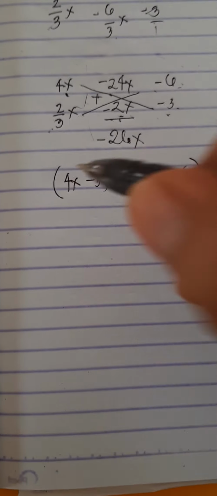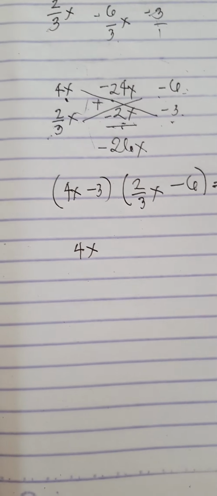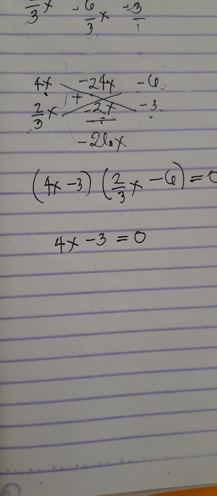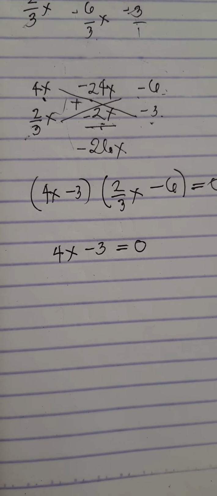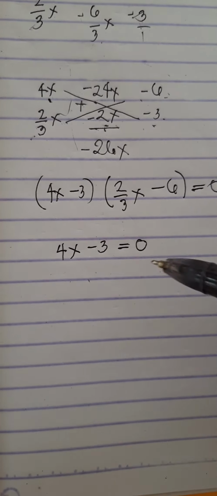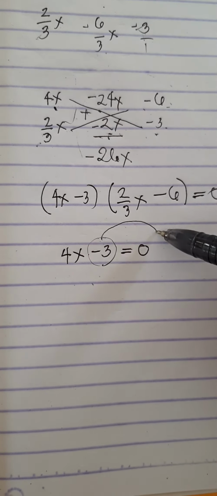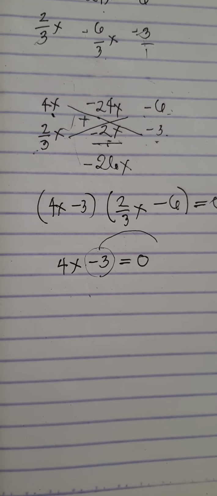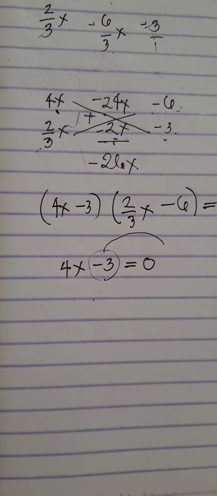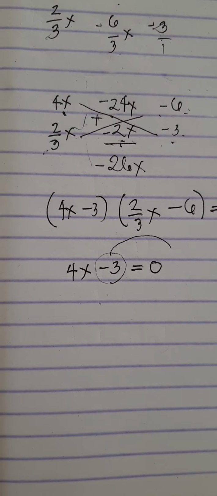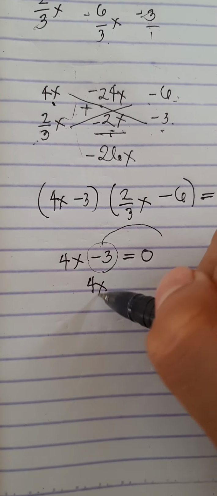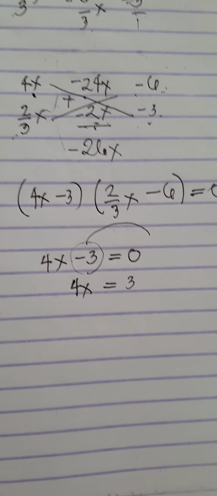So for the first factor, we have 4x minus 3 is equal to 0. Next, since we're going to find the value of x, we will transfer negative 3 to the other side of the equation, or you can apply the addition property of equality, if you can still remember that property. So we have 4x is equal to positive 3.